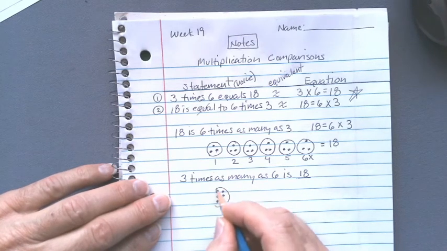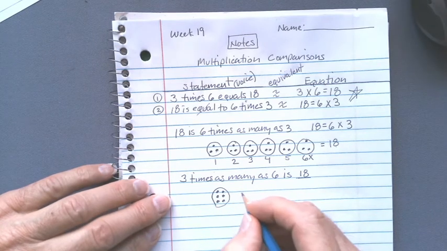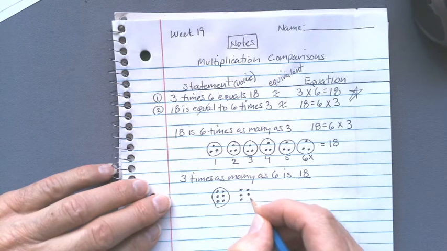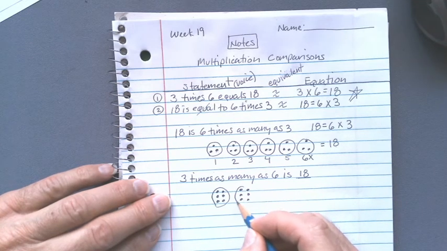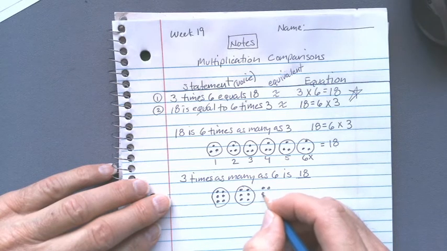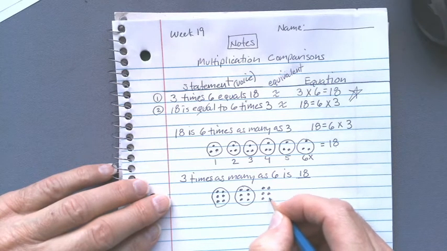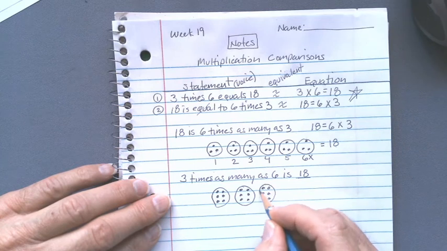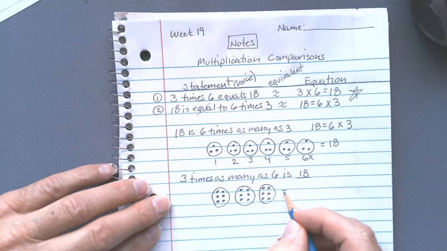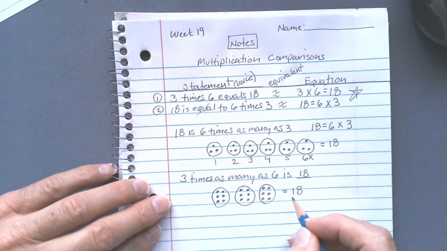Okay. That's one grouping. Two groupings. Three groupings. So this is 6, 12, 18. We still come up with 18.